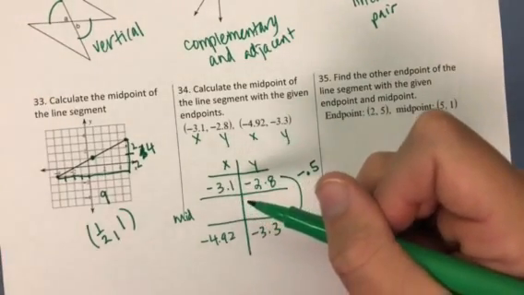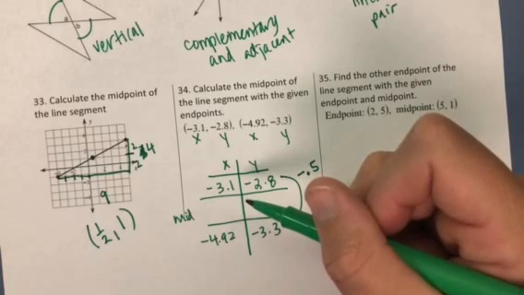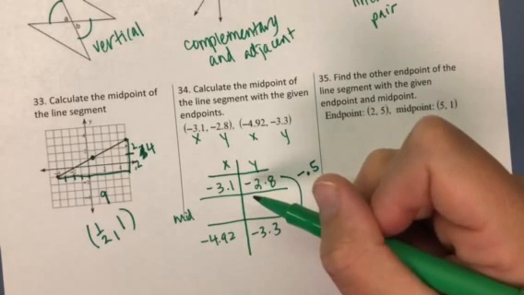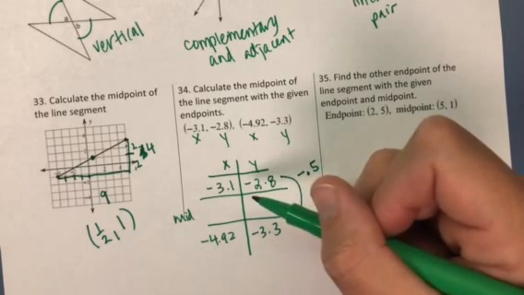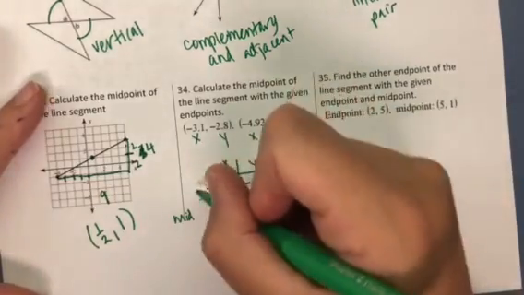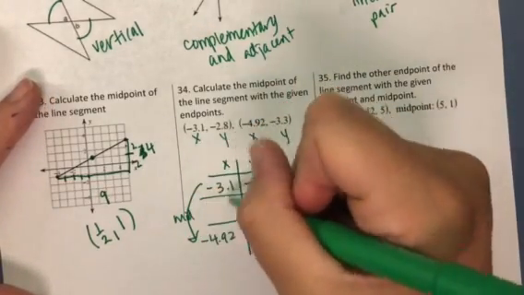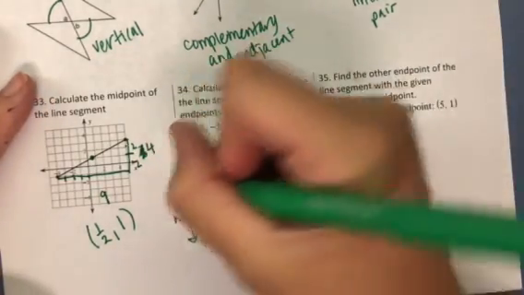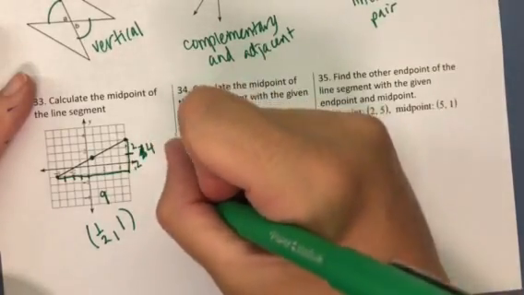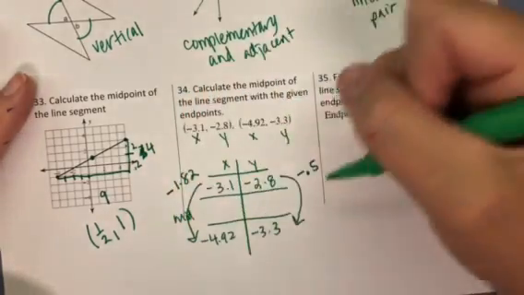Same over here. I'm going to subtract negative 4.92 minus negative 3.1. And my x values are decreasing because they're getting more negative. So my change is negative. They're decreasing by 1.82 units.